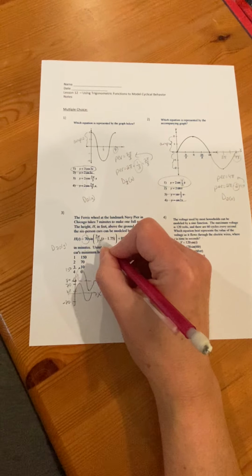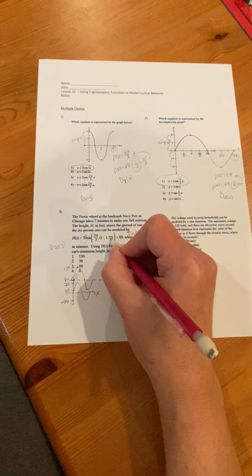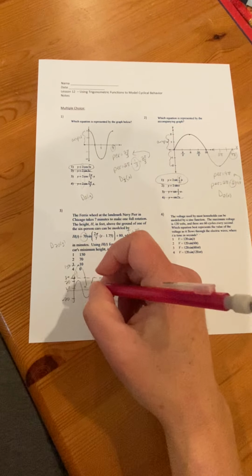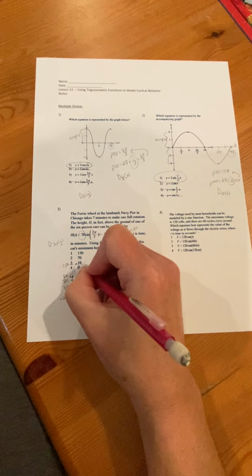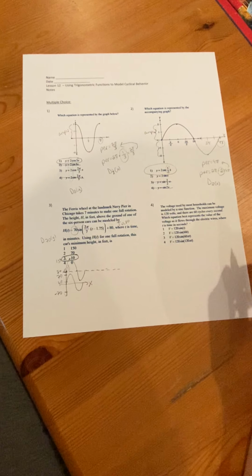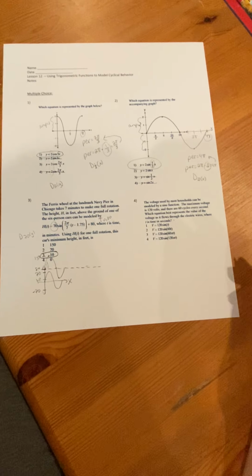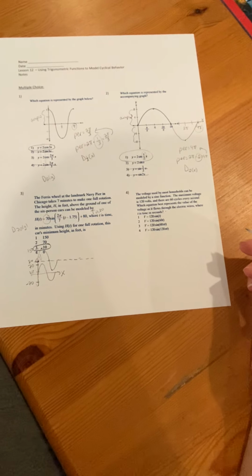Now, granted, it's also changed in the period, and I'm also doing a phase shift, but again, I don't need to concern myself with that, okay? So I just want to know what is the minimum height, and that's clearly right there at 10, so that is choice 3, okay? All right, another one of these multiple choice questions, then we'll get some short answer questions.